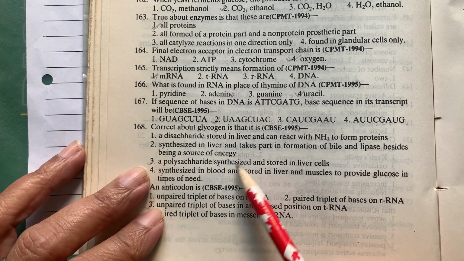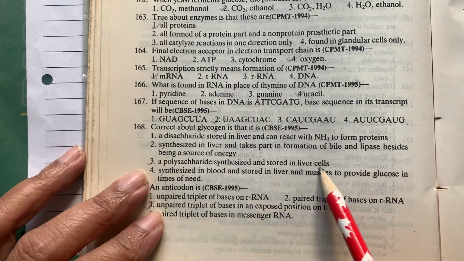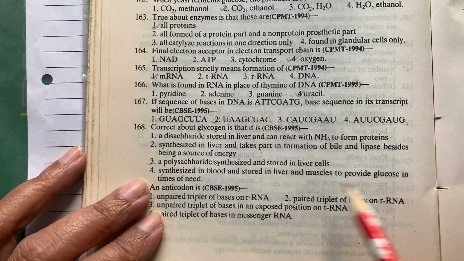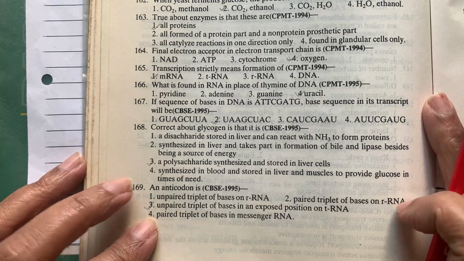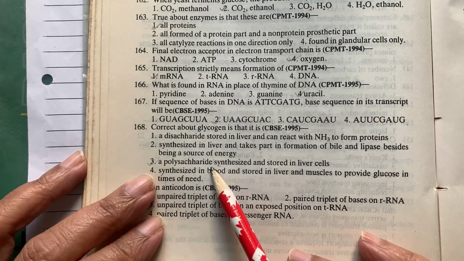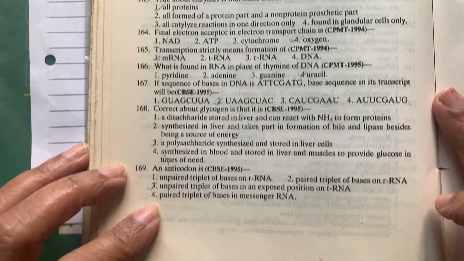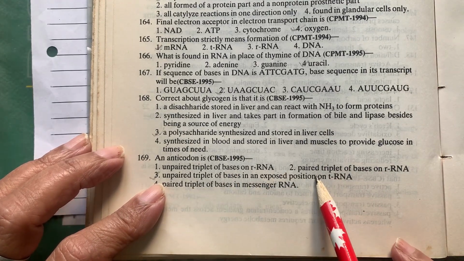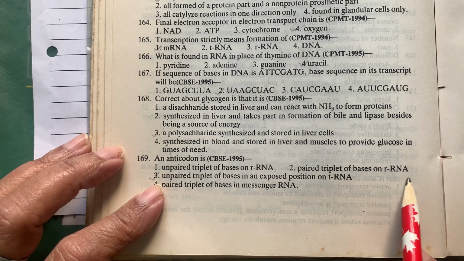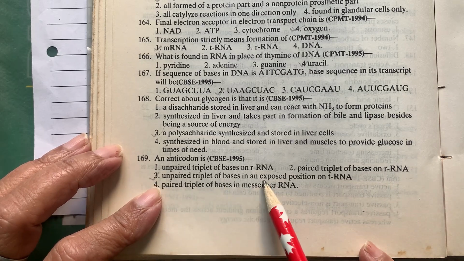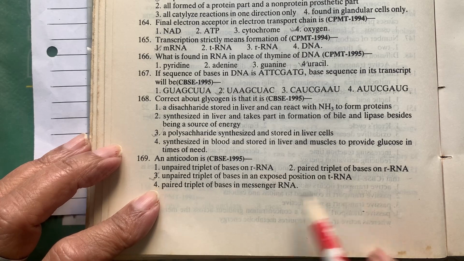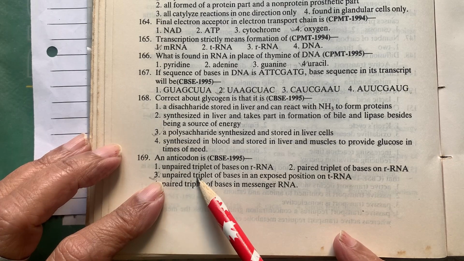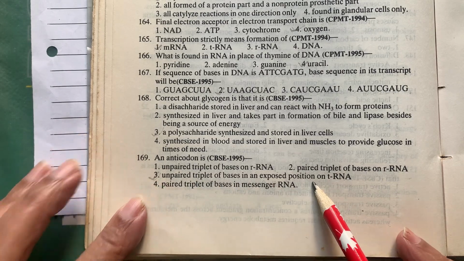Besides being a source of energy, a polysaccharide synthesized and stored in liver cells, synthesized in blood and stored in liver and muscle to provide glucose in times of need. The correct option is 3, a polysaccharide synthesized and stored in liver cells. An anticodon is an unpaired triplet of bases on ribosomal RNA, paired triplet of bases on ribosomal RNA, unpaired triplet of bases in an exposed position on transfer RNA, paired triplet of bases in messenger RNA. The correct option is 3, that is unpaired triplet of bases in an exposed position on transfer RNA.